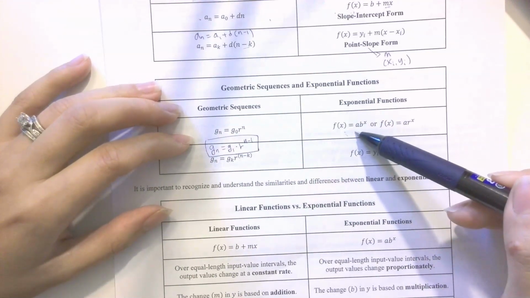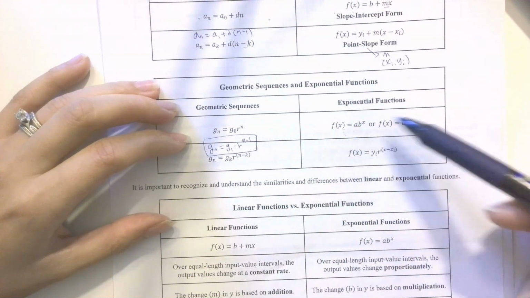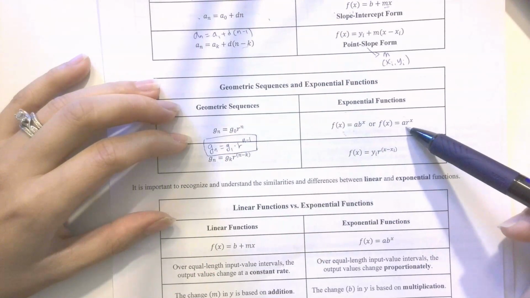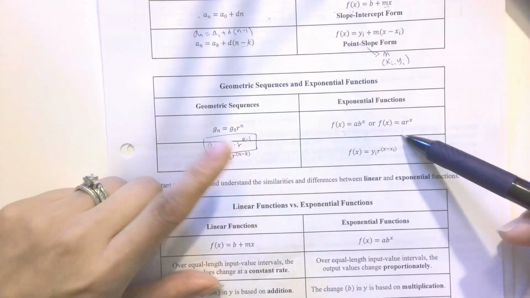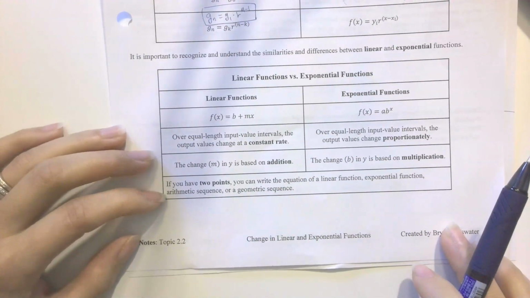Exponential function, y is equal to a times b to the x power, or y is equal to a times r to the x power. It depends on what variable you use. Some people use b as a base. Some people use r so that you can match it as a ratio. Either way, I don't care what you use. Okay, so very similar.